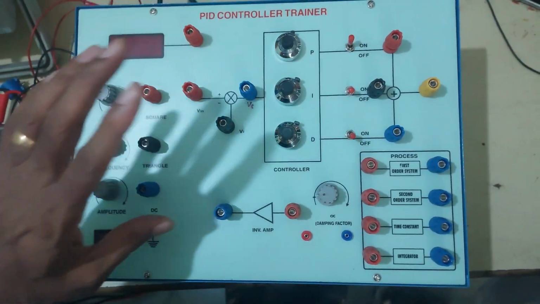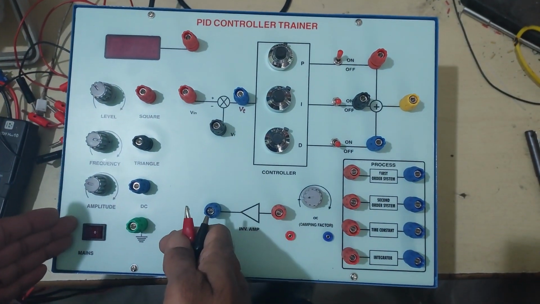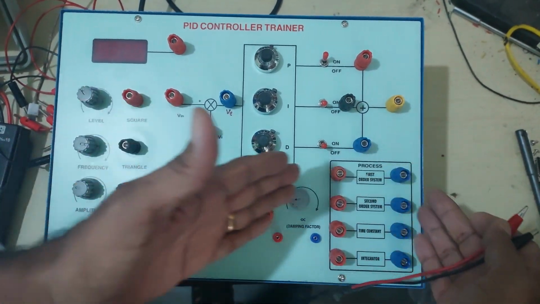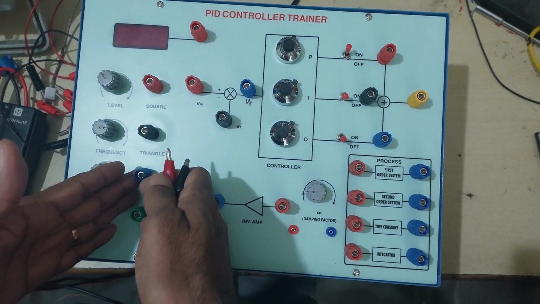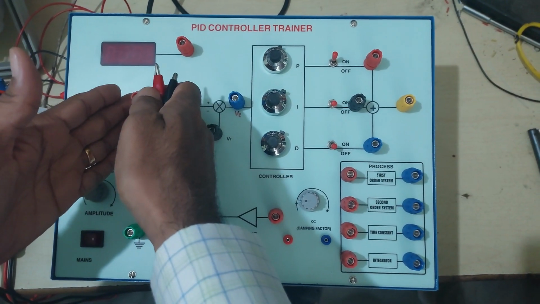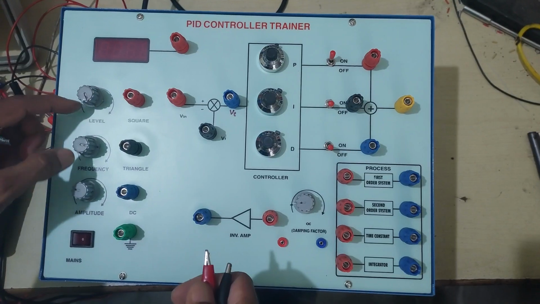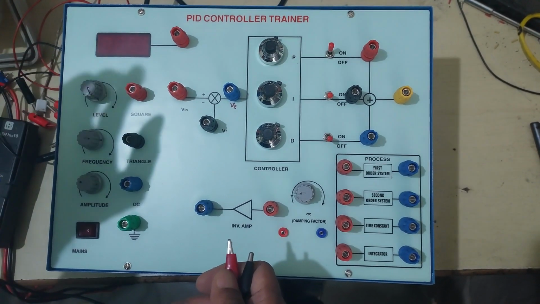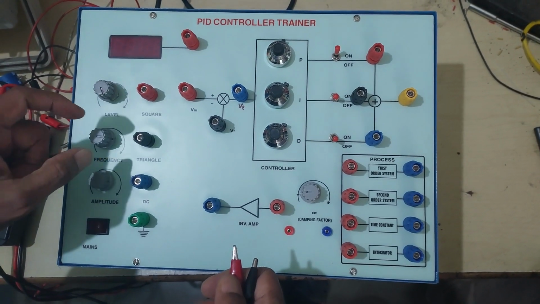This is our PID Controller Trainer, analog circuit based. This unit consists of signal source, controller and process. In the signal source we have provided DC voltage variation from 0 to 12 volts, and a square wave from 0 to 2 volts with variable frequency and amplitude, and a triangle wave with variable frequency.